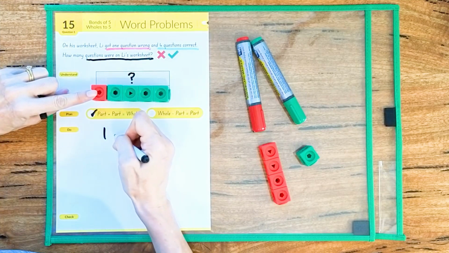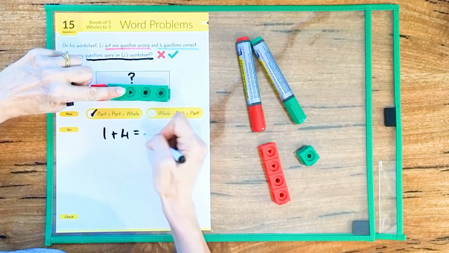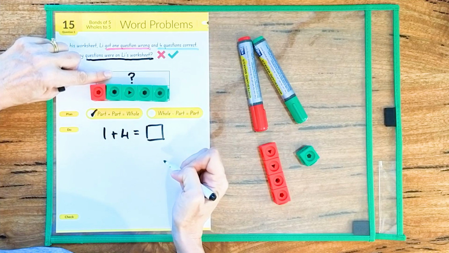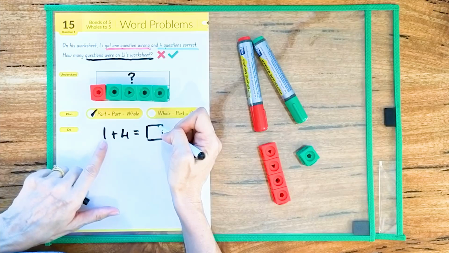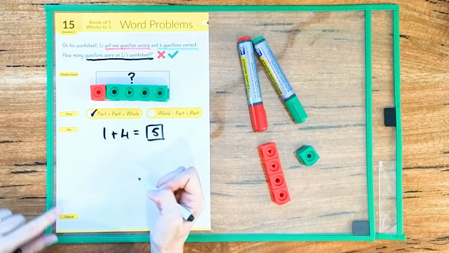The part of 1, add the part of 4 will tell me the whole that the question didn't have, the unknown. And I know that 1 add 4 is 5.